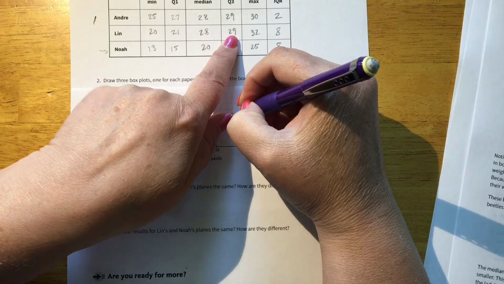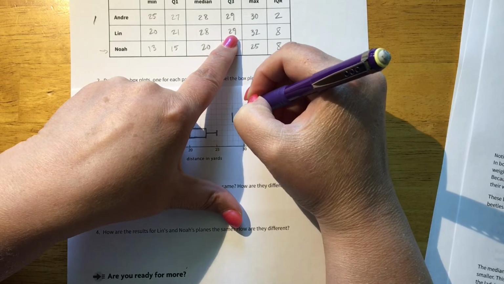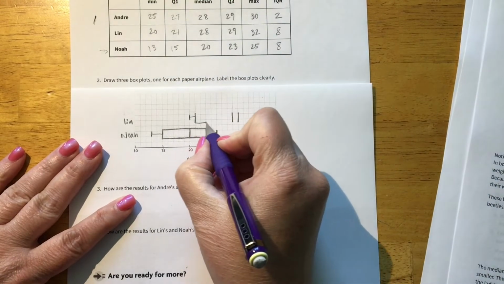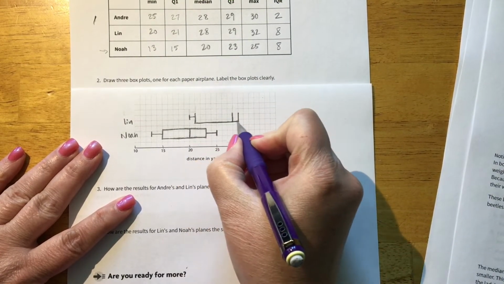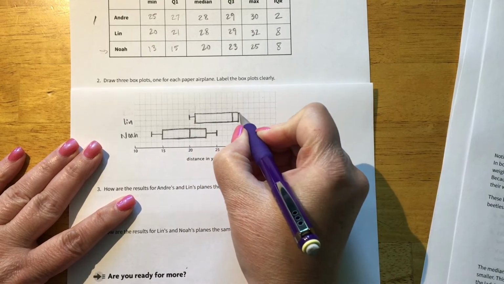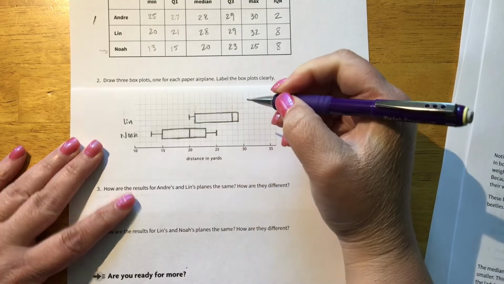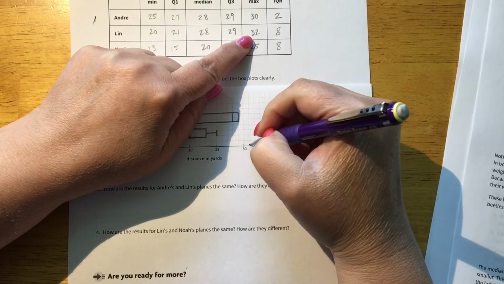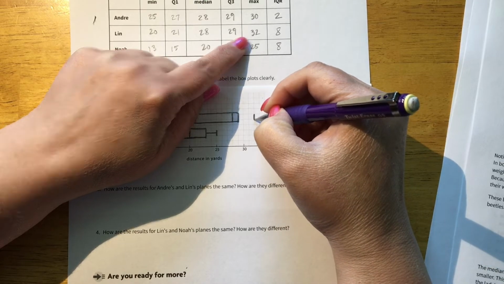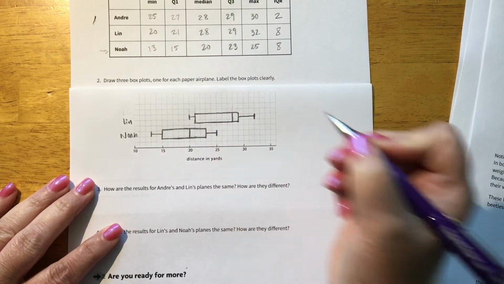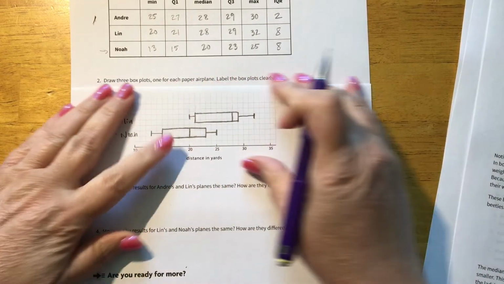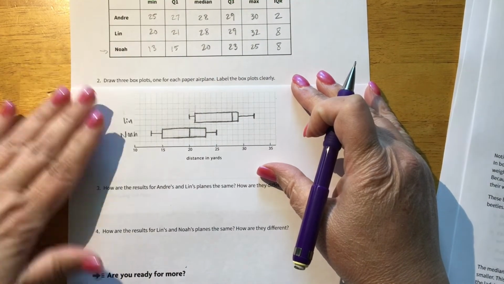Now her upper quartile is at 29. So right next door is her upper quartile. Now that turns into our box. So there's her box at 29. And then her maximum is at 32. So there's 30, 31, 32 is her maximum. So that's where the whisker is going to go. So there's Lynn's box plot. Wow, it's quite different than Noah's was, isn't it? Very good. But there's Lynn's.